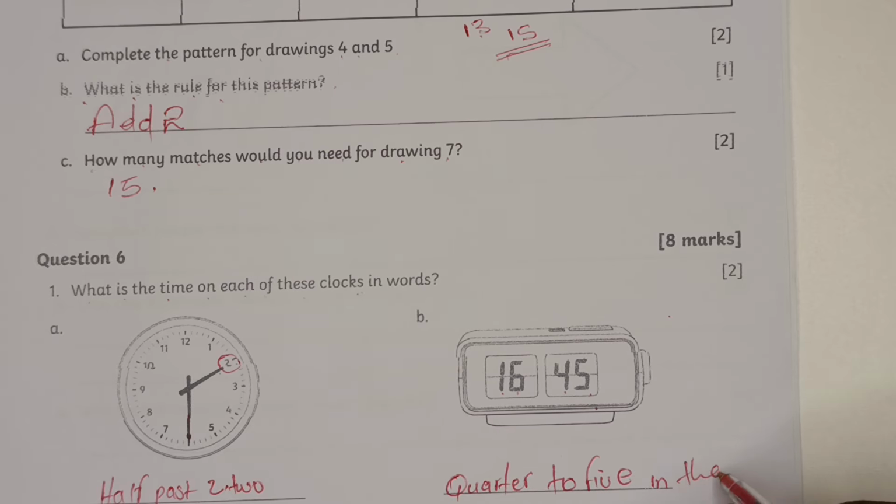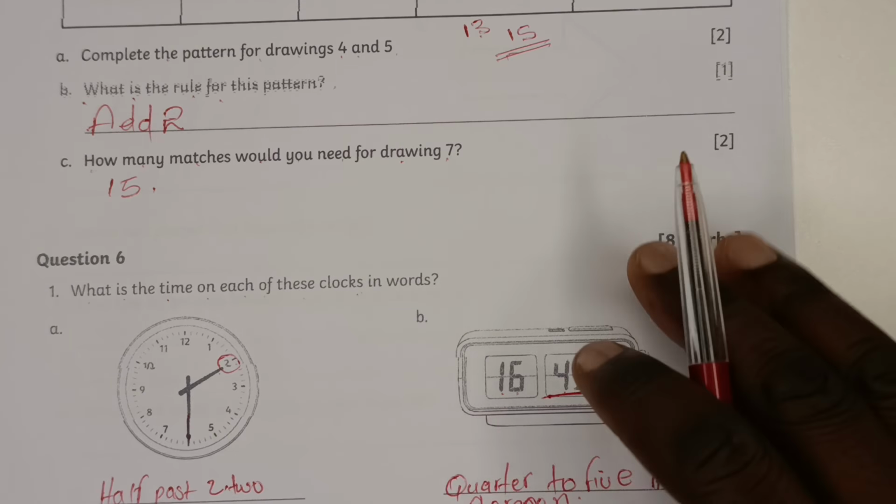So like we are only remaining with quarter to get to 5.